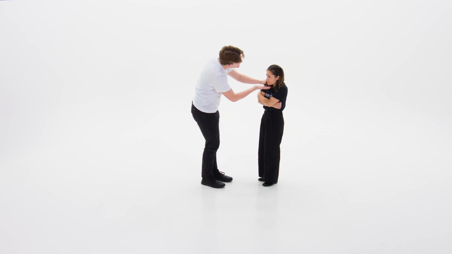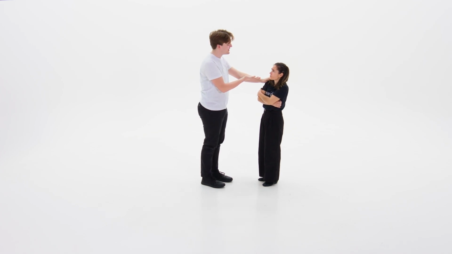Jesus bends his knees and gently raises Human's chin for 4 counts so he can look Human in the eye. Jesus puts his left hand on his heart for 2 counts. Human nods while looking at Jesus for 2 counts.